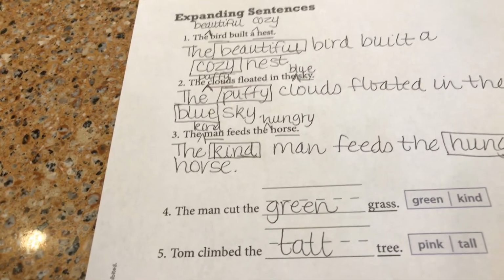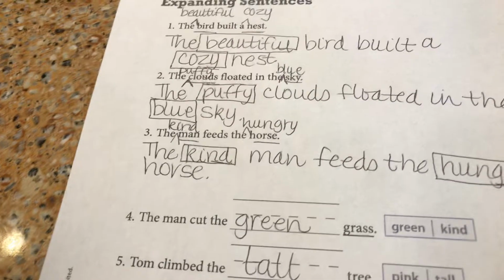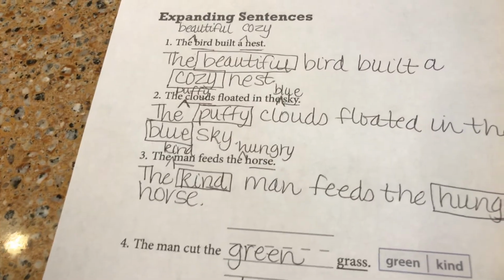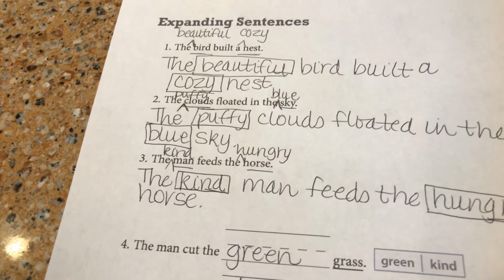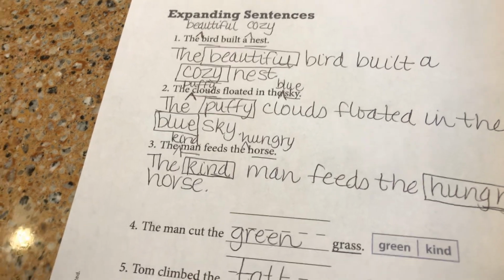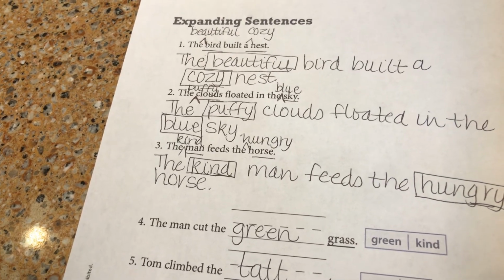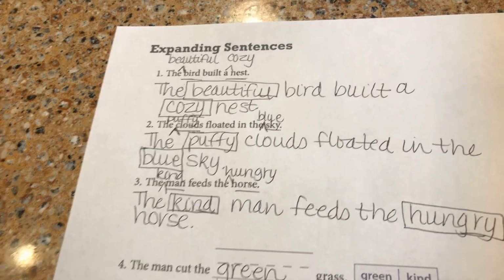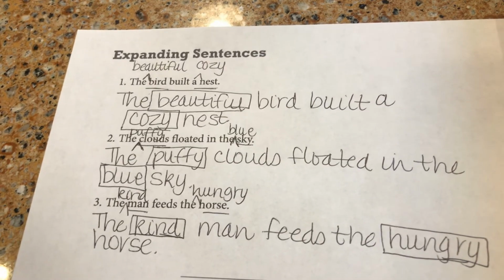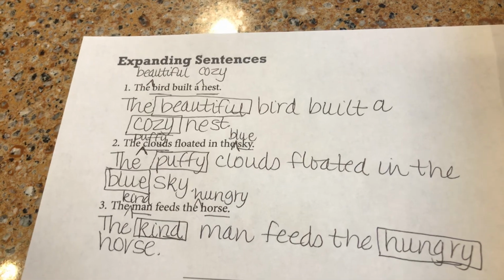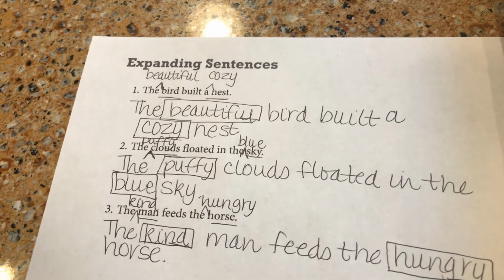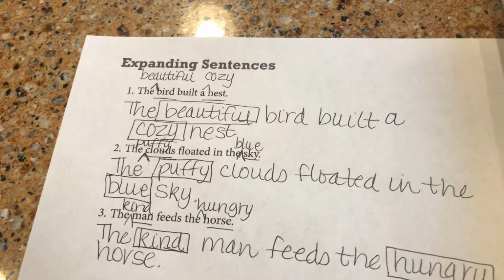Complete sentences 1 through 4 on page 293, and then complete 8, 11, 12, and 13 on 294.